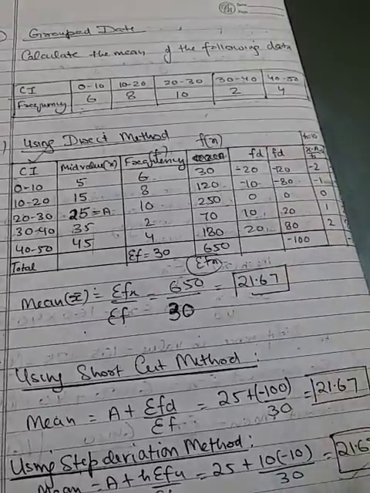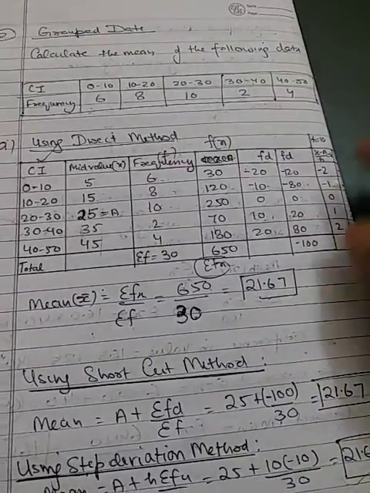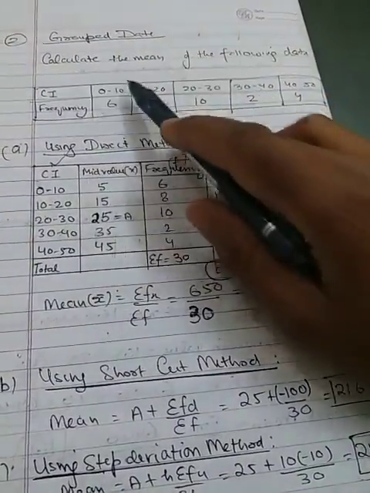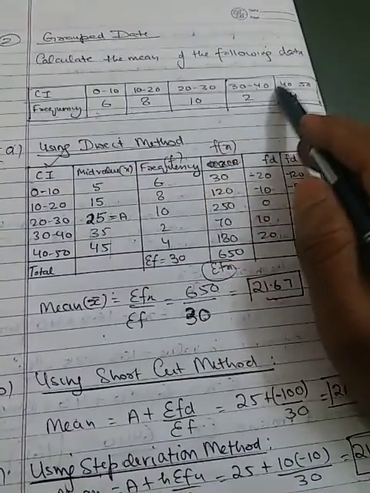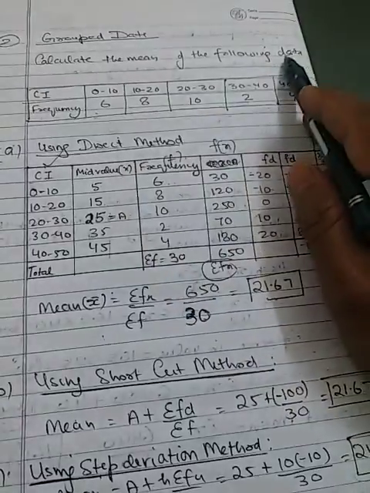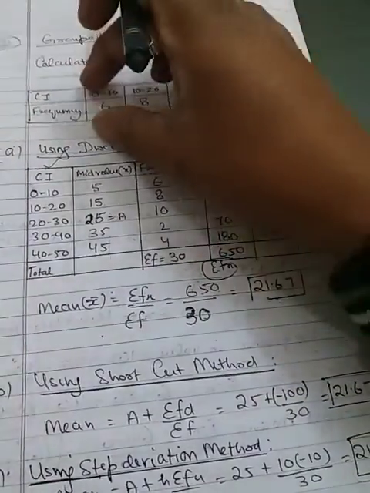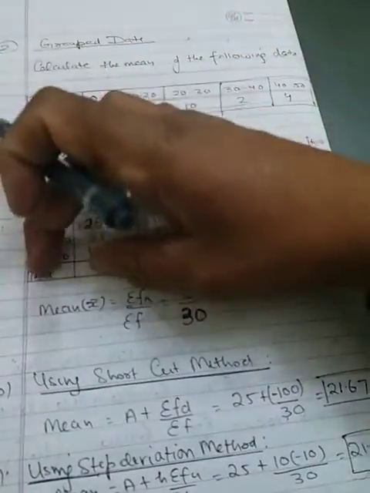Now let us see the case of group data. In the case of group data, the question is like this: 0 to 10, 10 to 20, 20 to 30, 30 to 40, 40 to 50. Now in this case we have to take out the mean. So how to take it out? We are arranging this in the form of vertical columns.